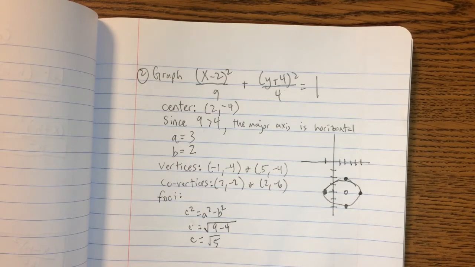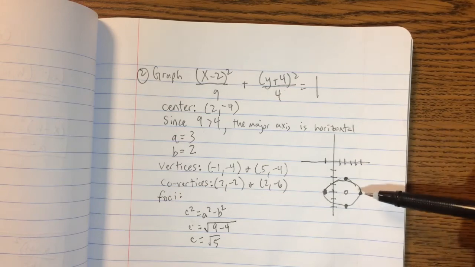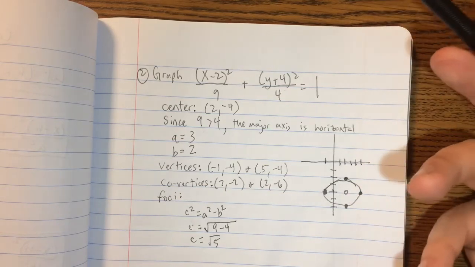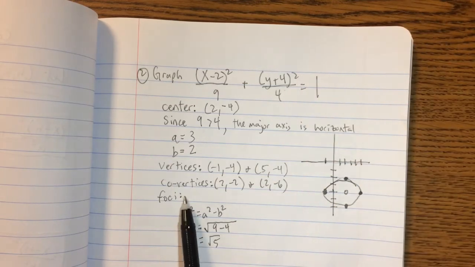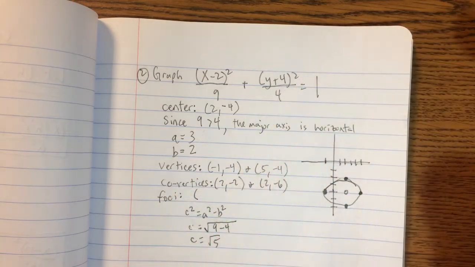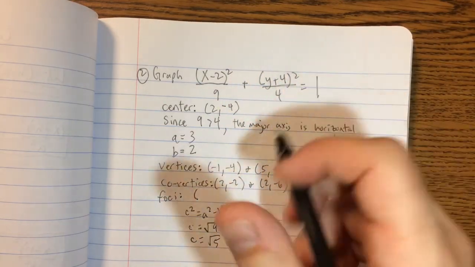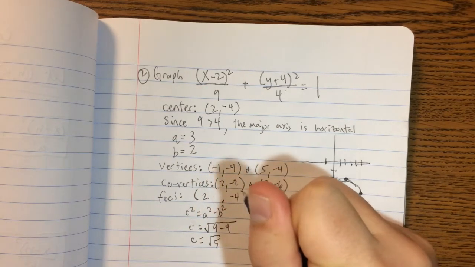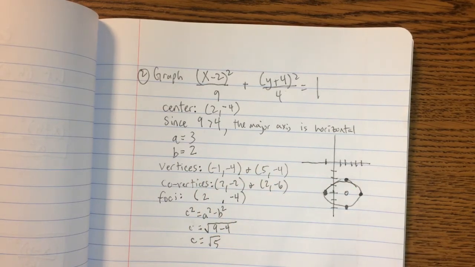Now, so if C is the distance from the center to the focus along the major axis, that's going to be a decimal. The easiest way to write this is to say, all right, let's start at the center, right? So the center is at 2, negative 4. And you can actually use this strategy for the vertices and co-vertices too. It's particularly useful when the number you're adding is not a whole number.